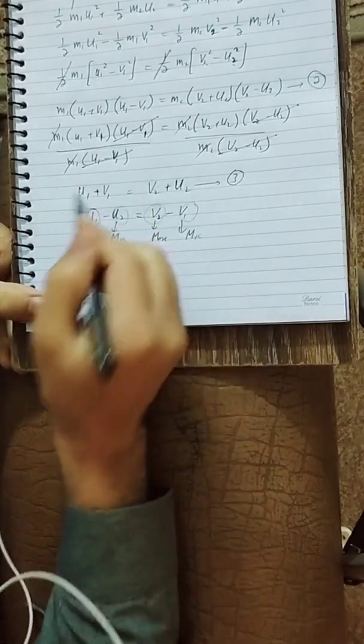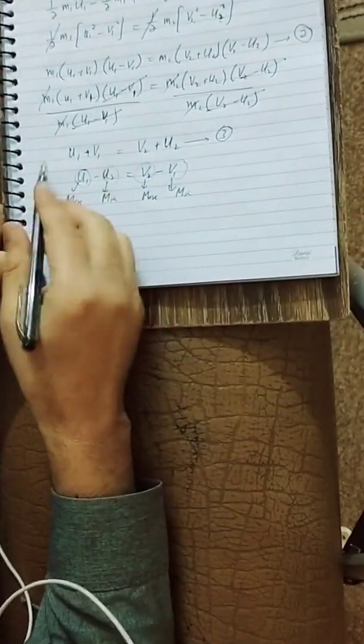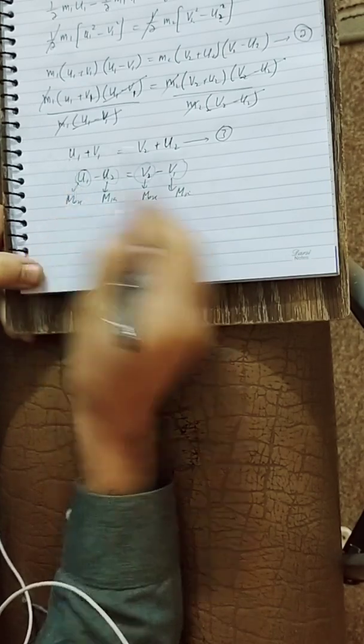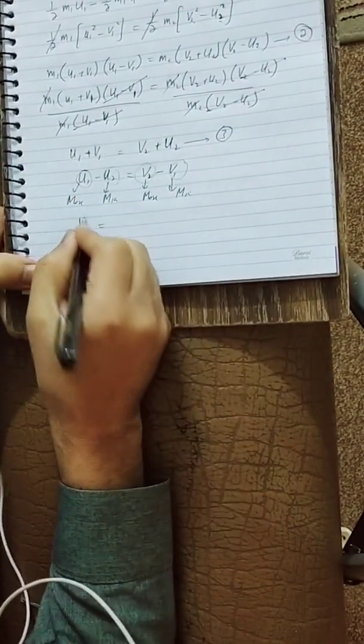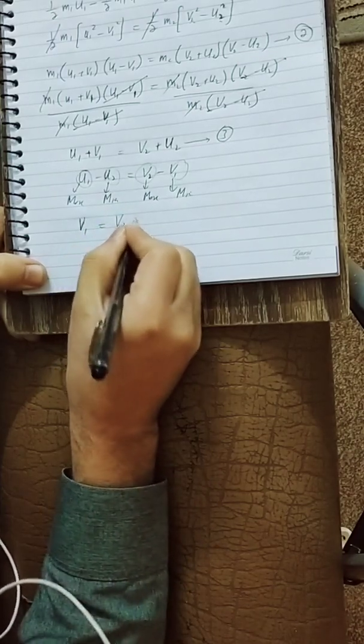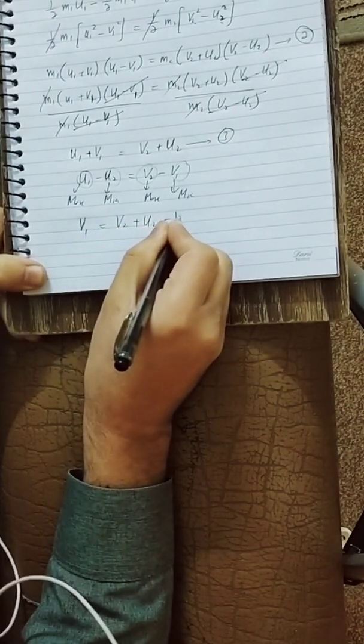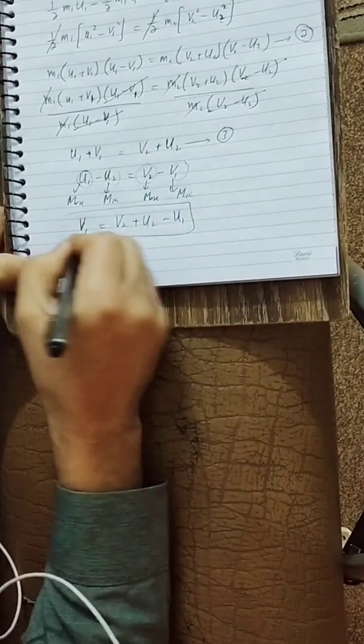Now look at equation number 3. Can we write equation number 3 by shifting this u1 to the other side, so it will be minus? So v1 will be equal to v2 plus u2 minus u1. So this is the value of v1.